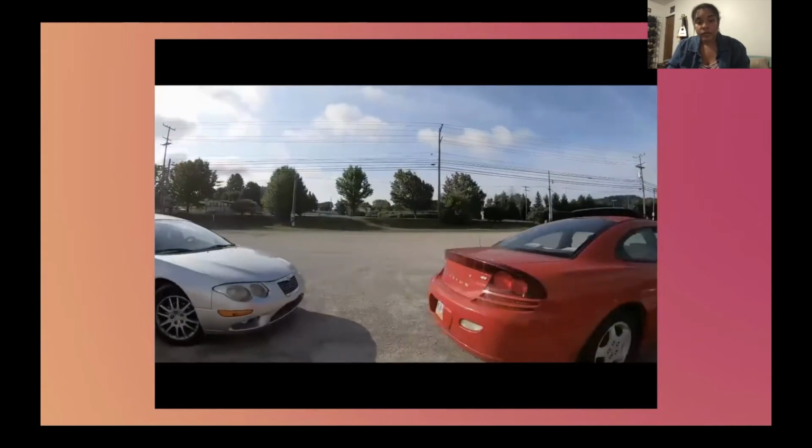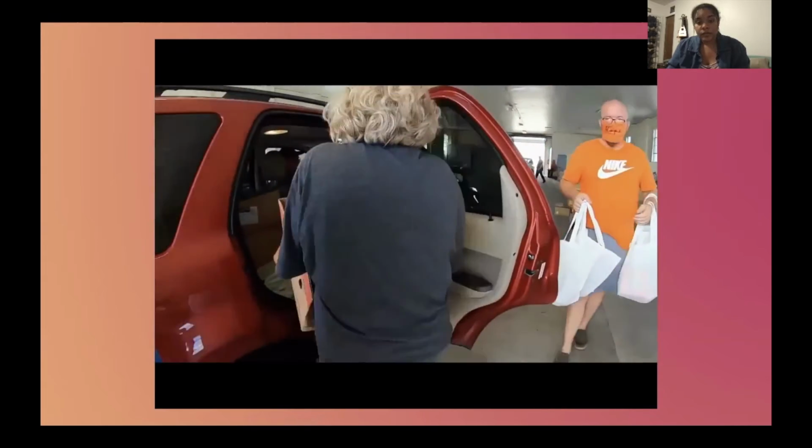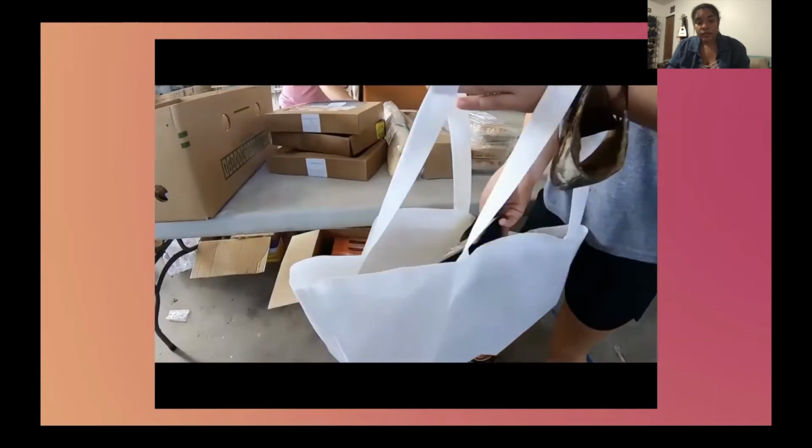Each one of those was a family. Yeah, you don't want people to know what you're going through. It was a giant spotlight and a wake-up call.